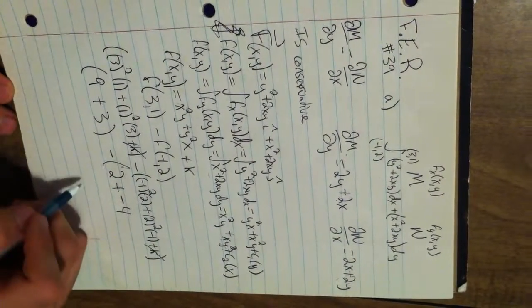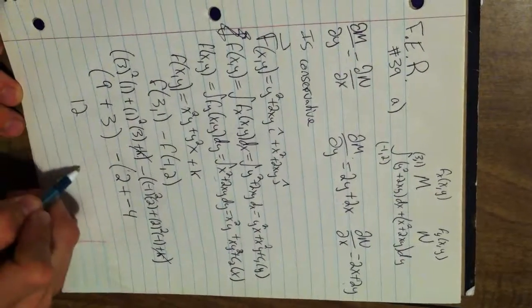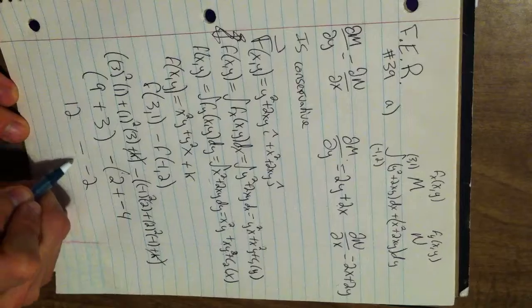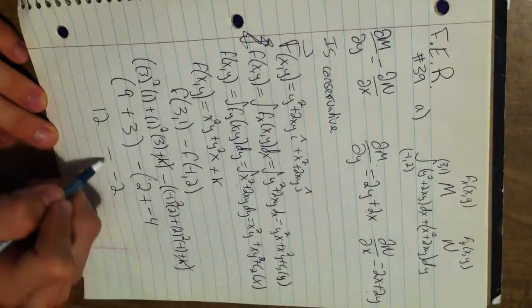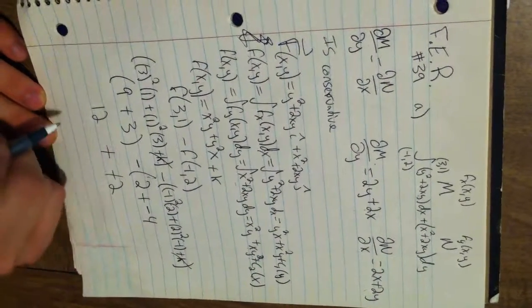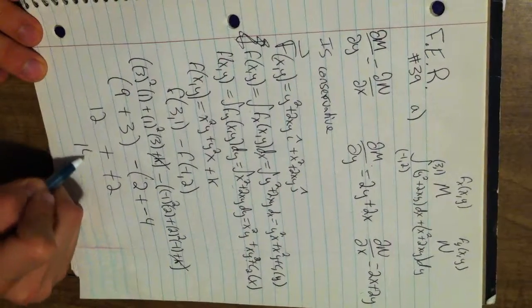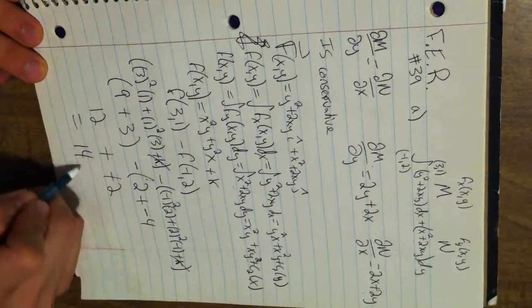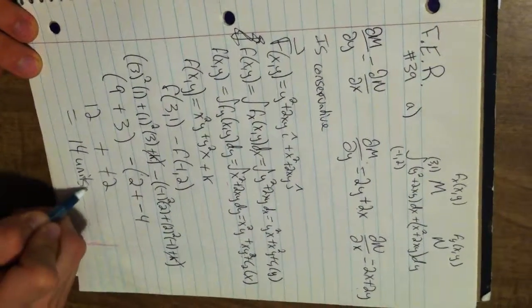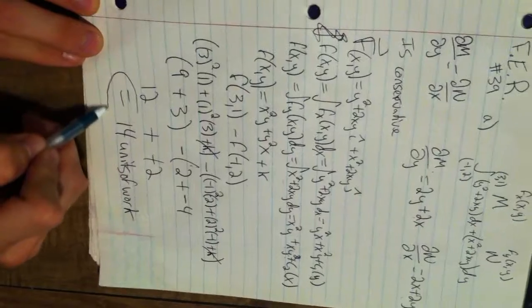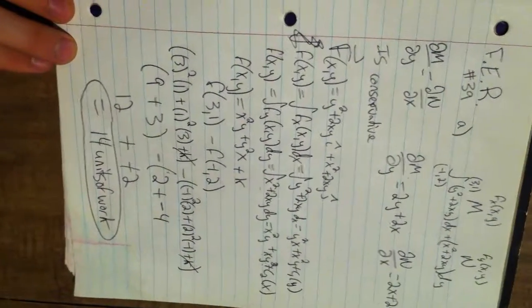So it's 12 minus negative 2. Subtracting a negative is the same thing as adding a positive. So 14 is going to be our final answer. 14 units of work. So there you have it.